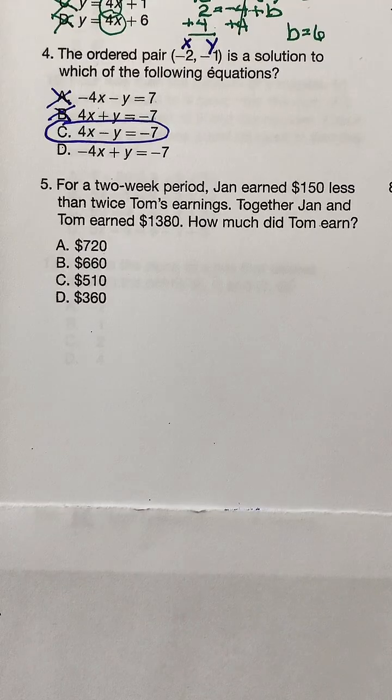And someone is saying D. Yeah, I don't do linear algebra or calculus.